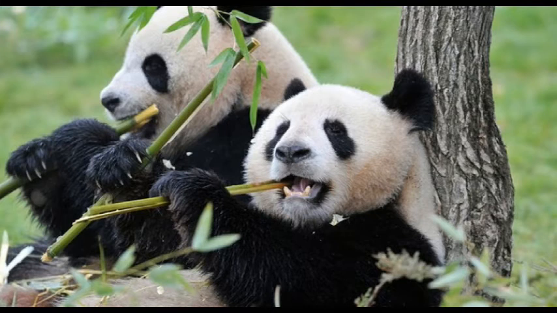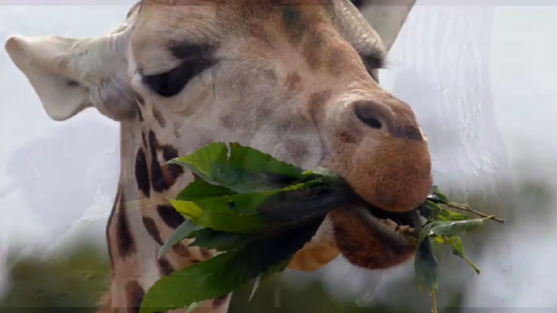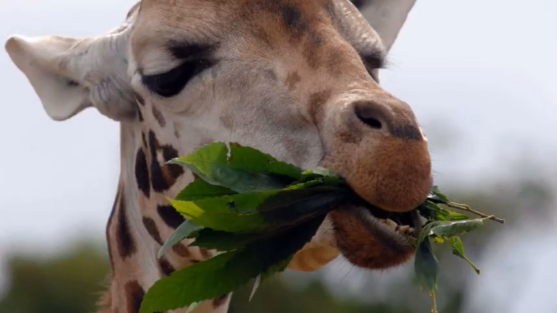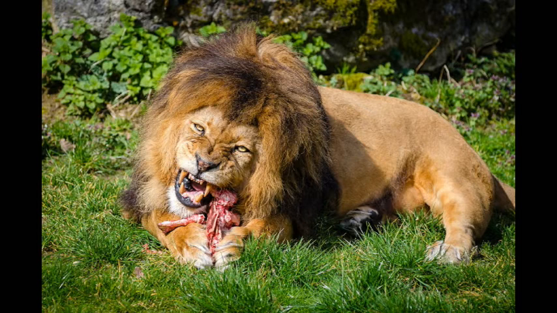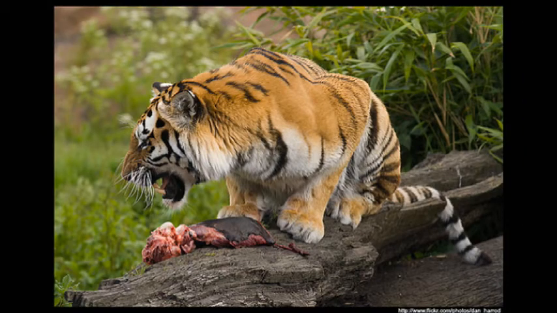They don't have to run really fast and use their claws to get a piece of tree bark or an acorn. But for the animals that eat other animals, they have to hunt. They have to use their abilities in order to meet this basic need of getting food to survive.